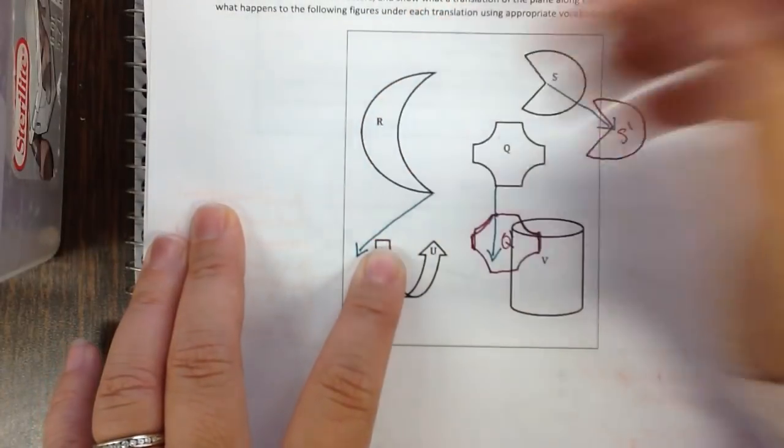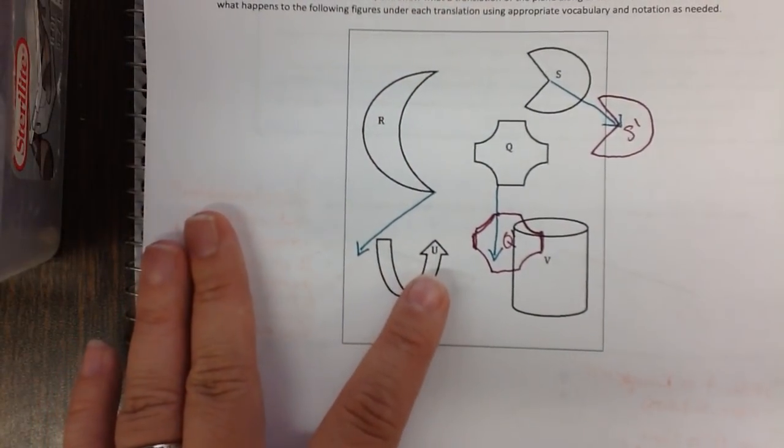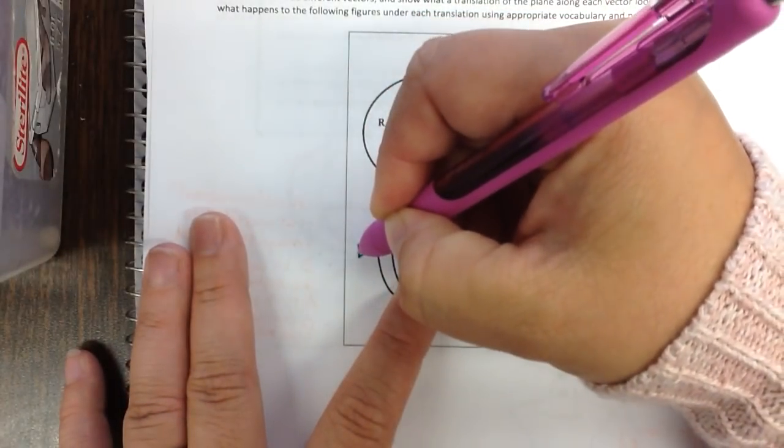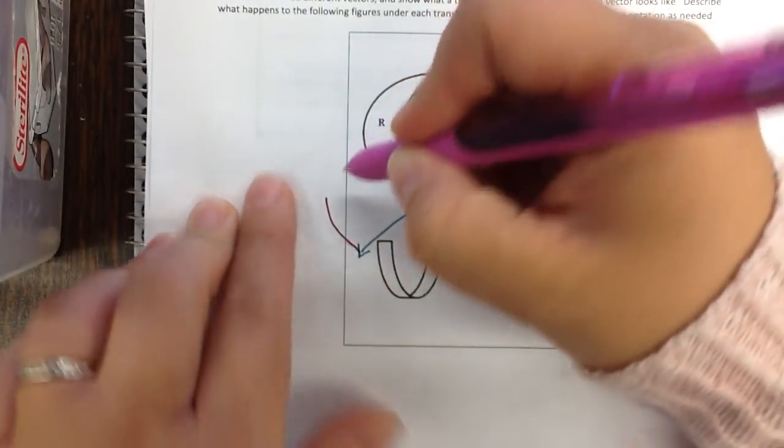draw. Sometimes it's going to be a little difficult. That's okay. You just got to be very precise.